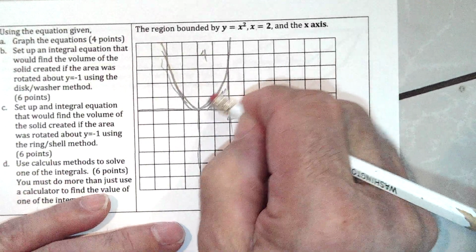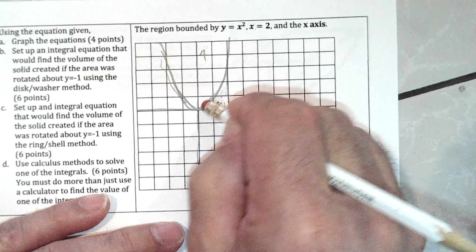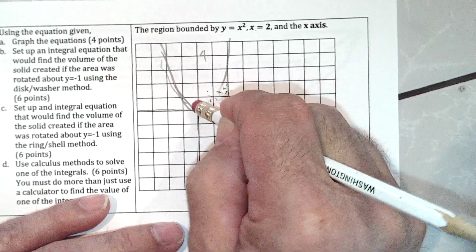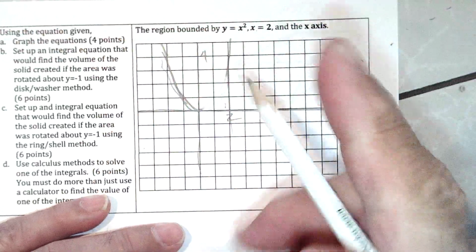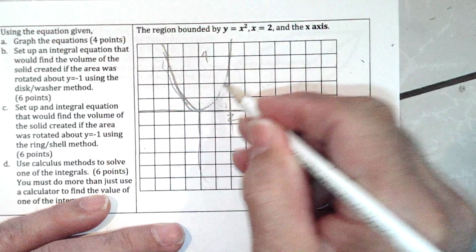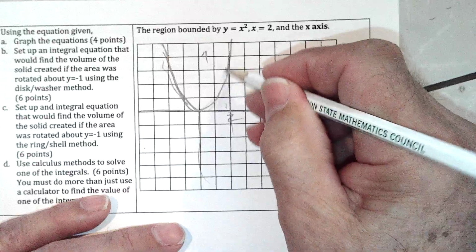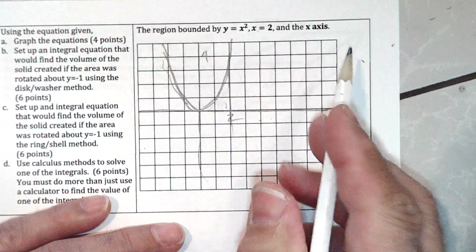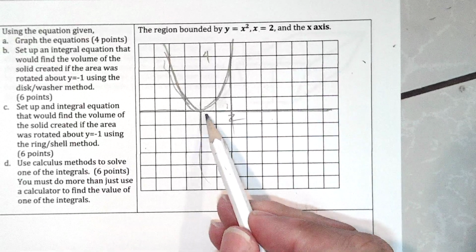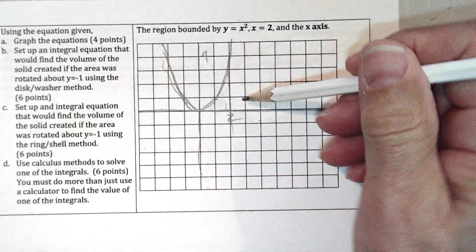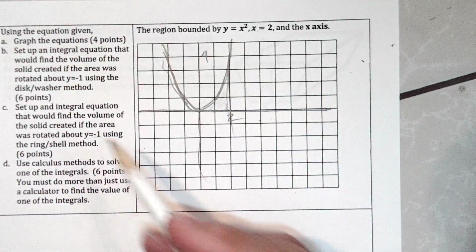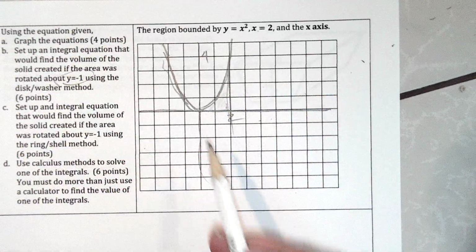Now, filling that in might make it harder to see where I put slices and things, so I'm going to erase that. But that's the area that we want to look at. I probably should have doubled the size to make it a little bigger to see. Between the x-axis, 2, and the curve. So that's this area. And I'm going to spin it around y equals -1.